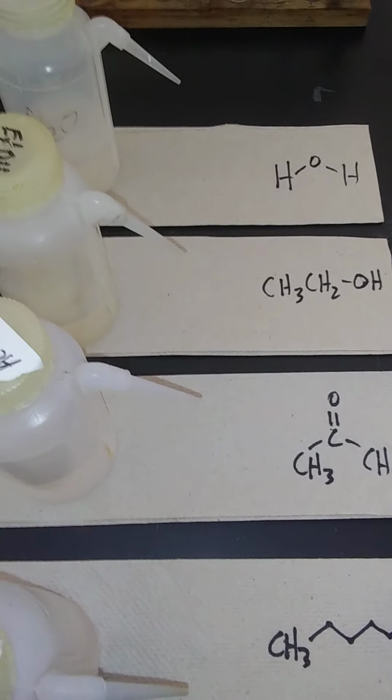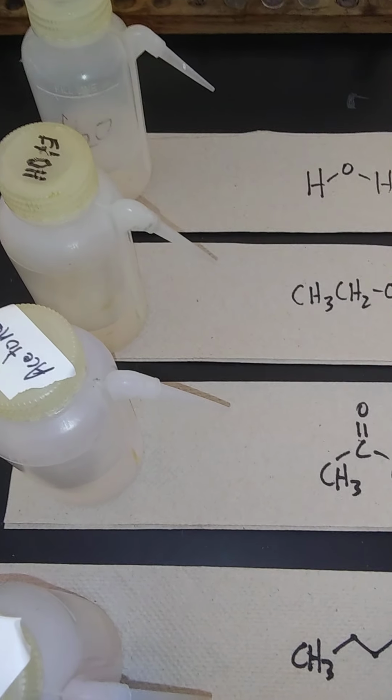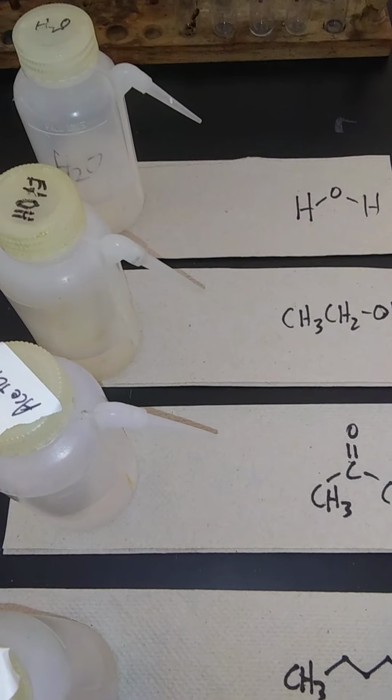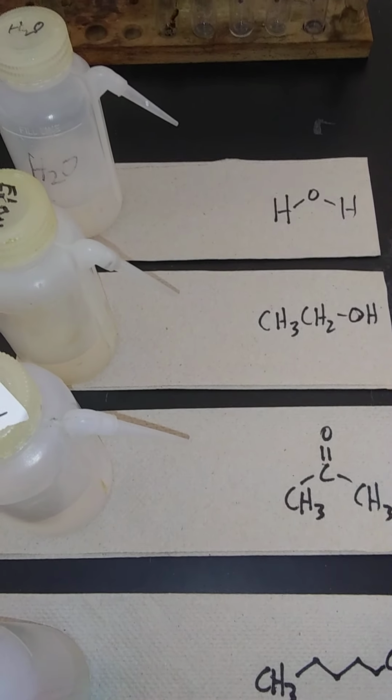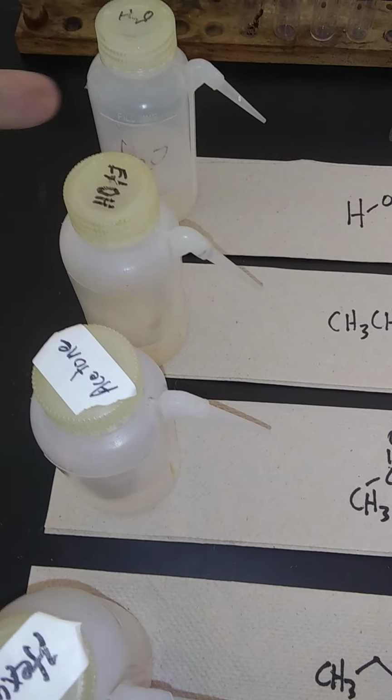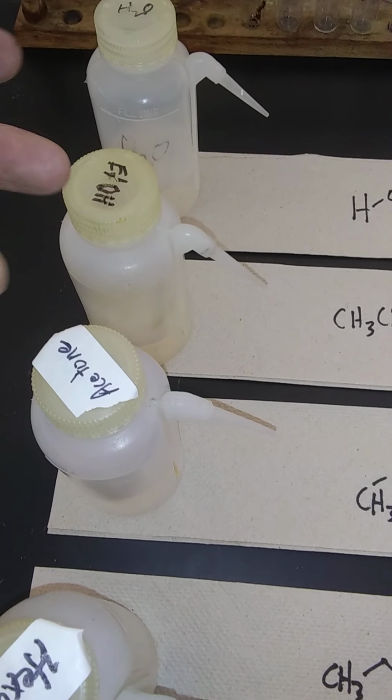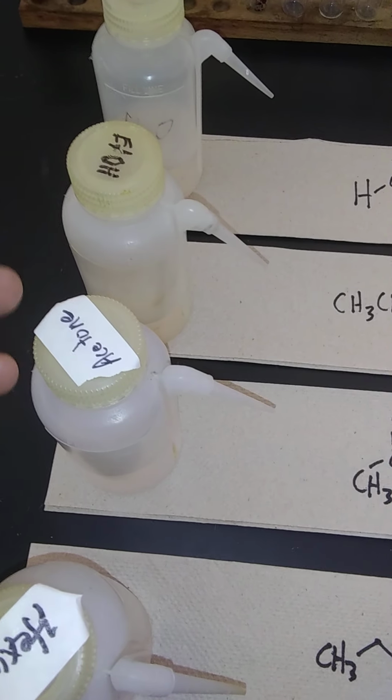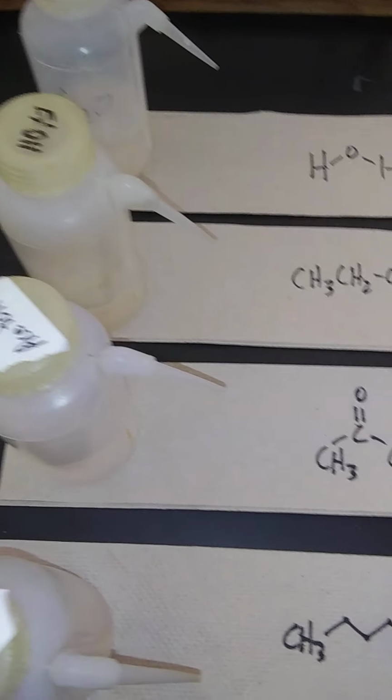To illustrate the difference between compounds and their physical properties based on their polarity, I thought I'd go ahead and fill up 4 water bottles. The first one has water in it. The second is ethanol. The third is acetone. And the fourth is hexane.